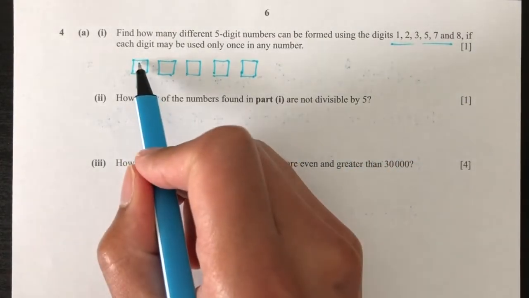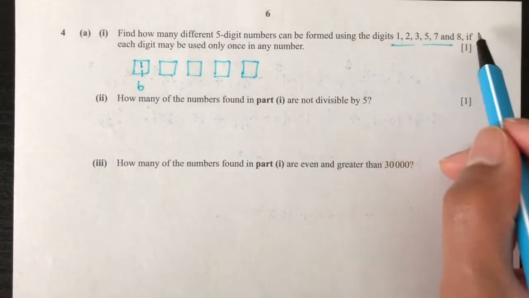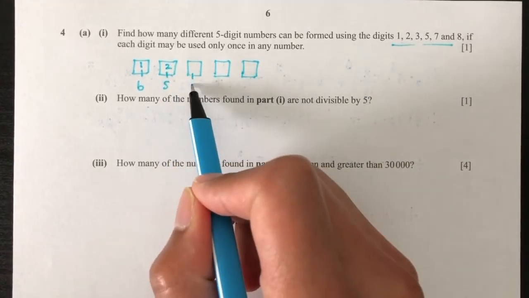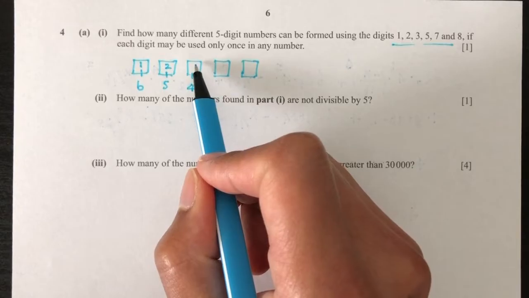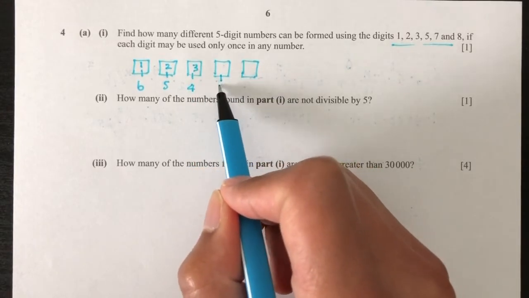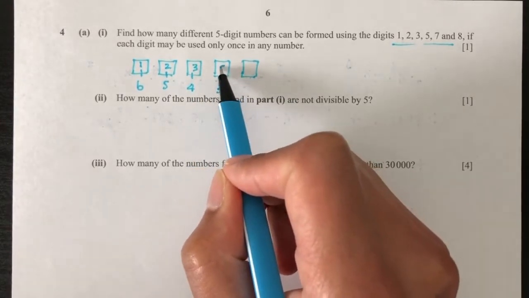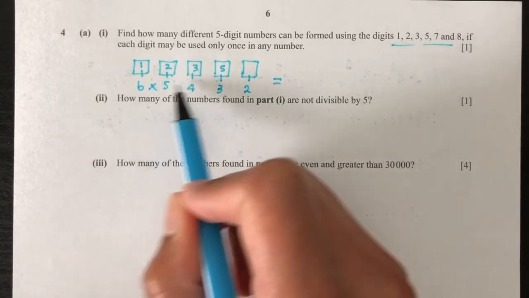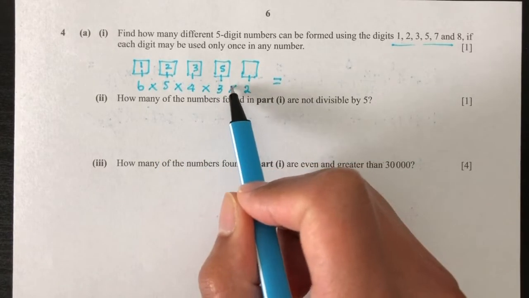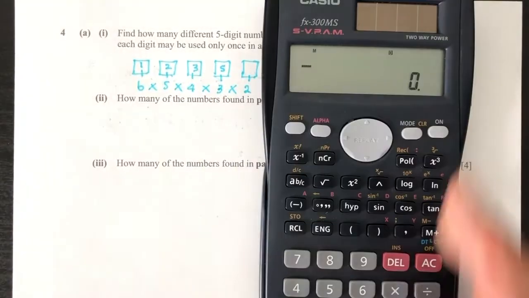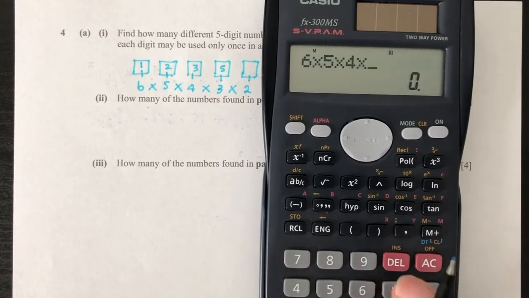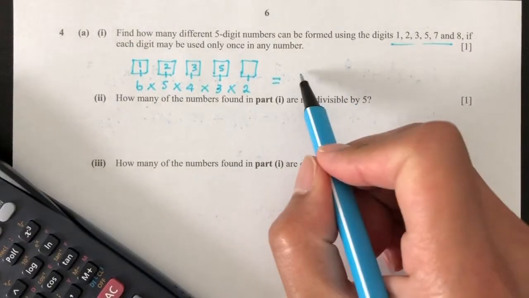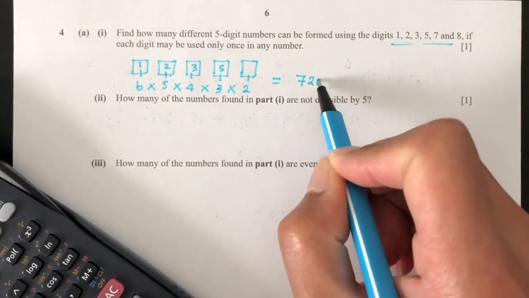So let's say we choose 1. Remaining will be the rest. So here we have 5 options. Let's say we choose 2. Remaining will be 4. Let's say we choose 3. And that will be 3 options. Let's say we choose 5. And the last one will be 2. So the answer will be this times this times this and times this. So 6 times 5 times 4 times 3 times 2. That will be 720. So answer part 1 will be 720.